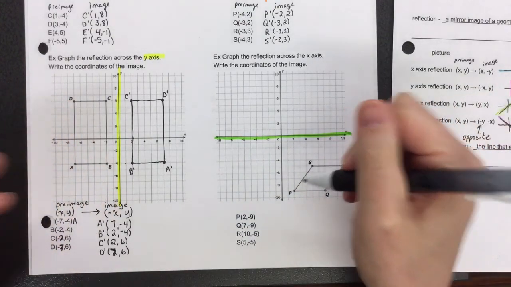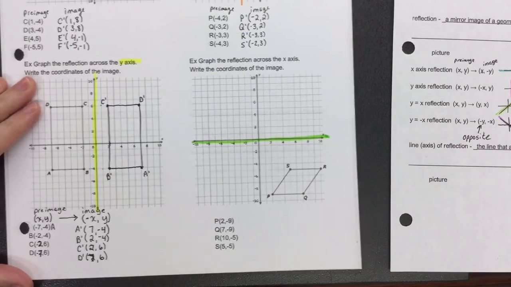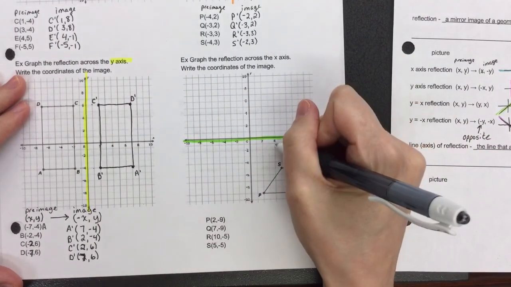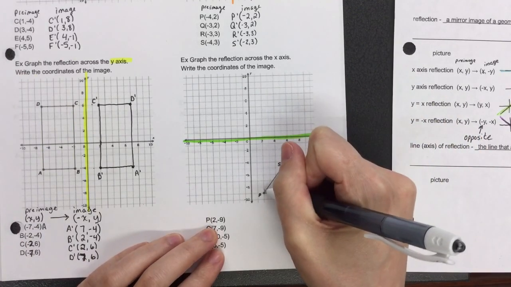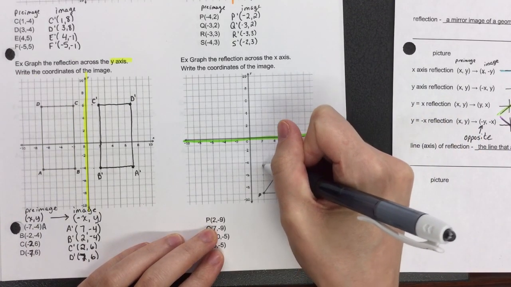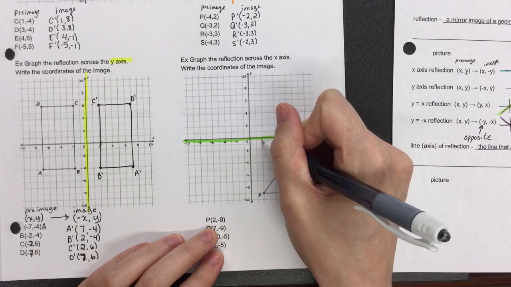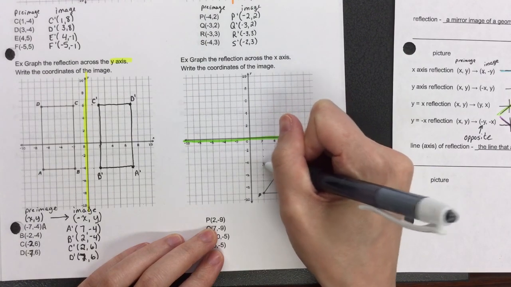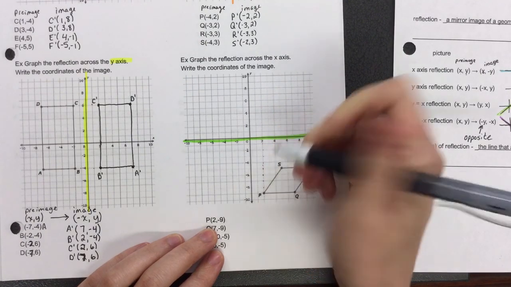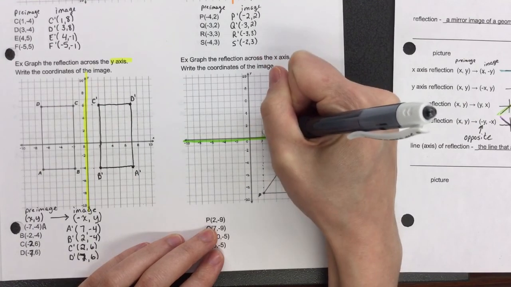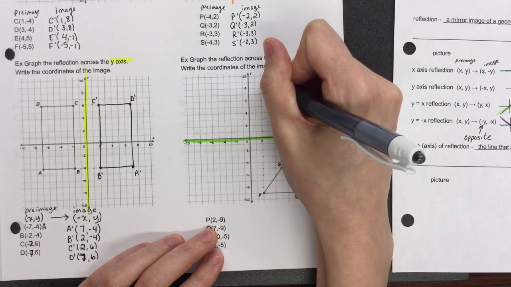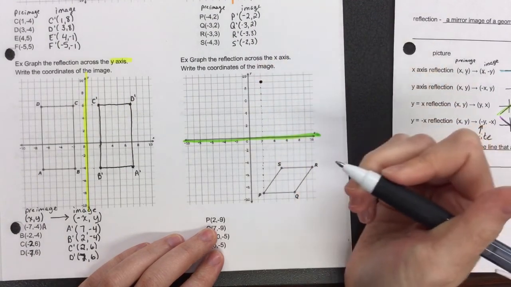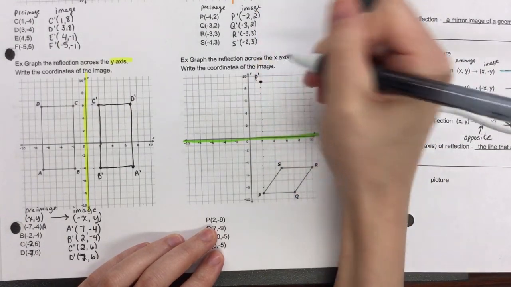So again, just like before, we're counting how many away. Here we do the same thing. This one, we're looking at P. P is 1, 2, 3, 4, we'll count this way. How many away from the line is it going to be? 1, 2, 3, 4, 5, 6, 7, 8, 9. P is 9 away below, so it's going to be 9 above. So this is going to be P prime.